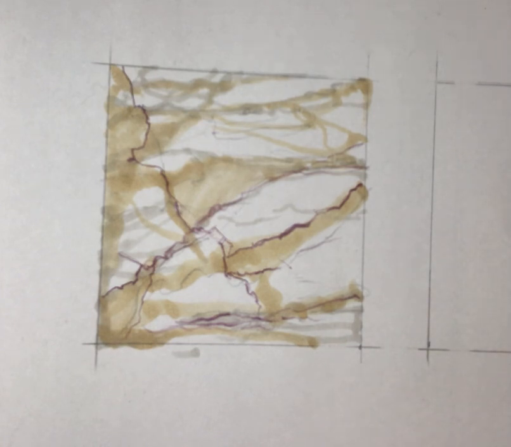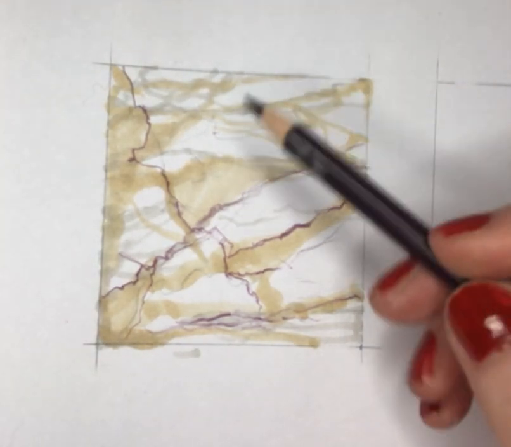I'm just going to go over some of those veins again, maybe hit around them just with slightly darker tones to make them stand out.